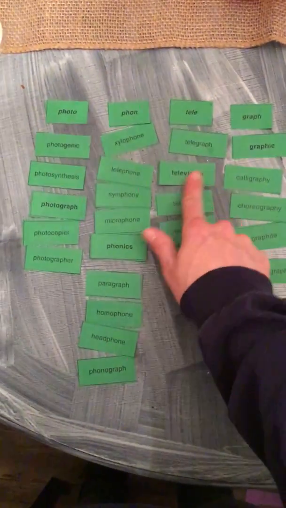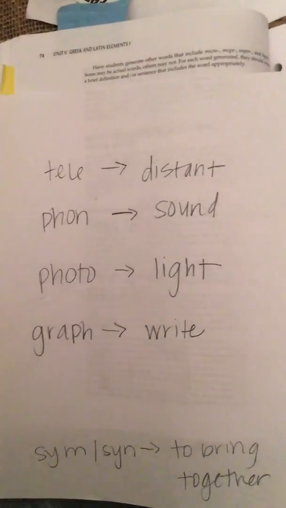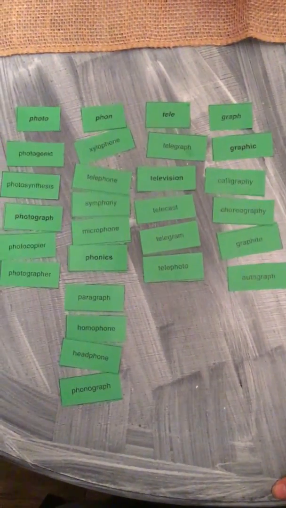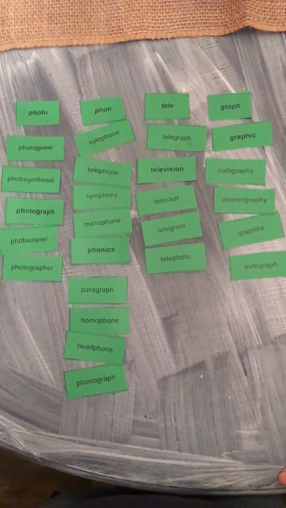Okay, so let's look at the word television. So this literally means, tele, if you remember, means distant. So if we have television, which is vision from a distance, literally we can understand it as that. Think about why you think it might be that. Well, because we are seeing things that are happening far away, not near us. They're in the distance.